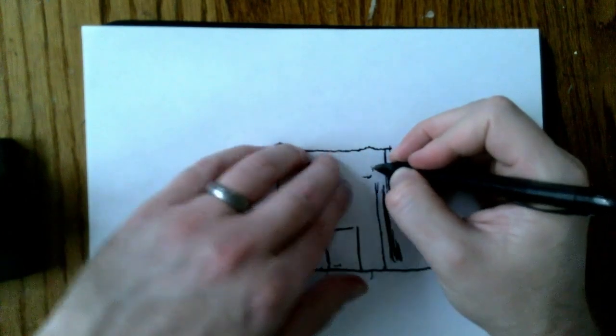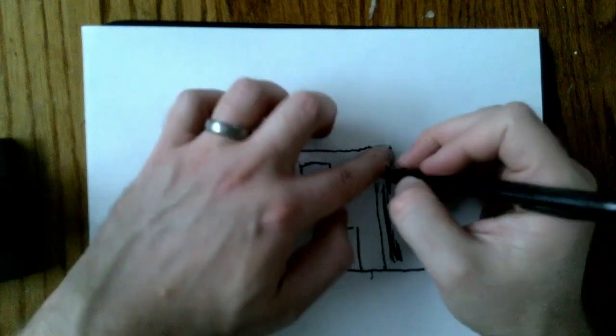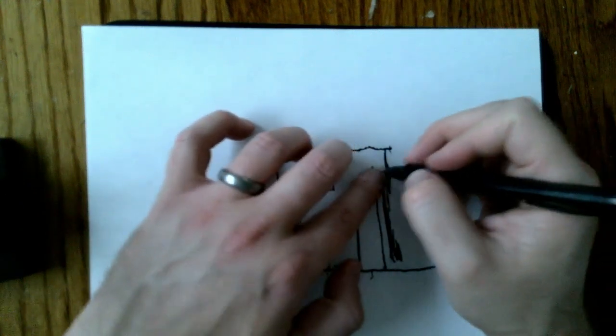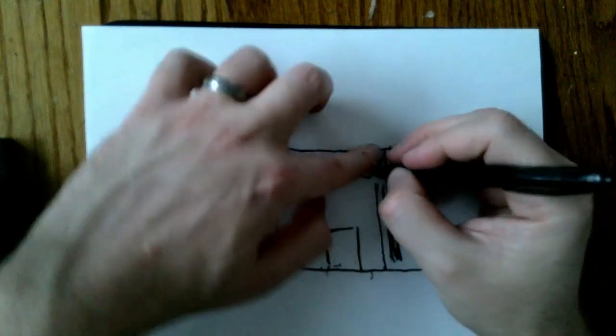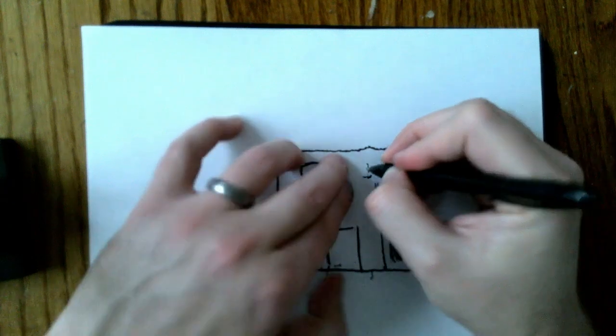Okay. Sorry, I'm just moving my finger around. I'm trying to find a good place to put the second window. I'm going to do about the same thing. So finger width away from here, finger width away from the ceiling. I have my right corner.